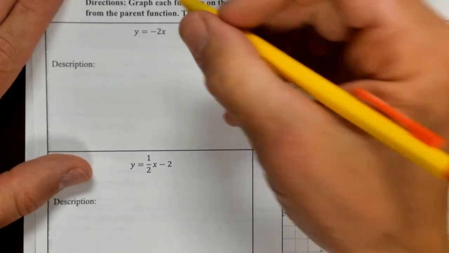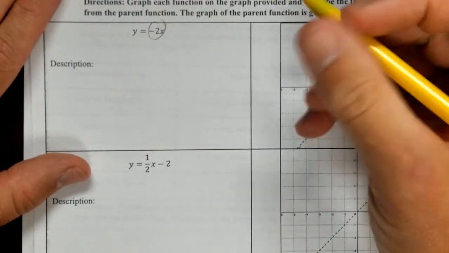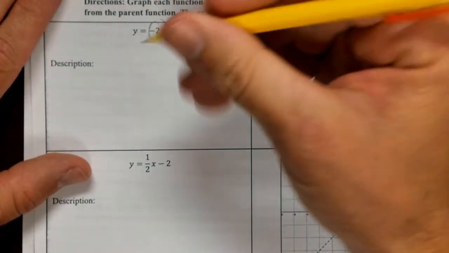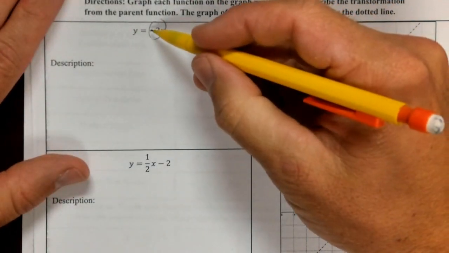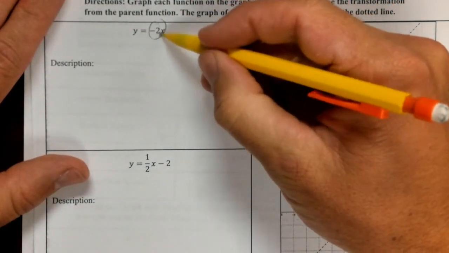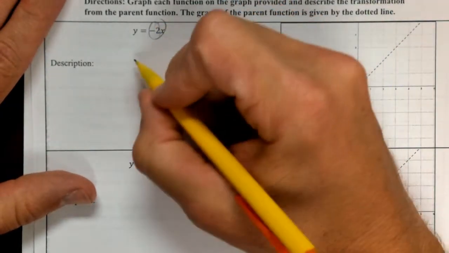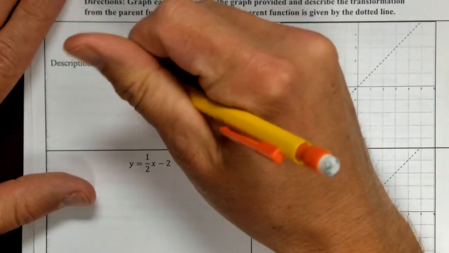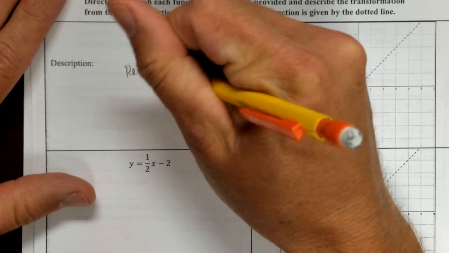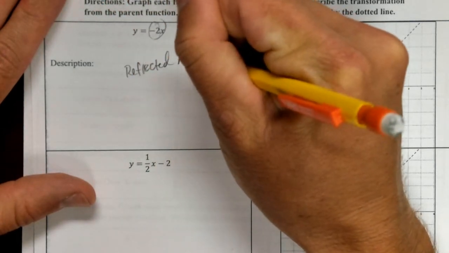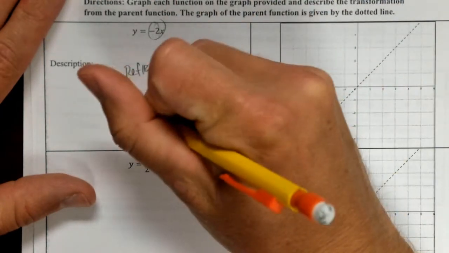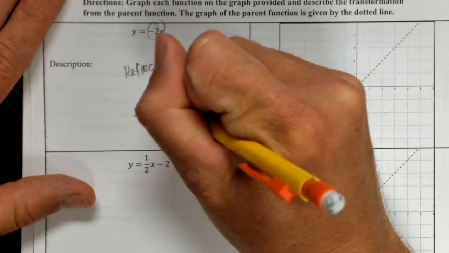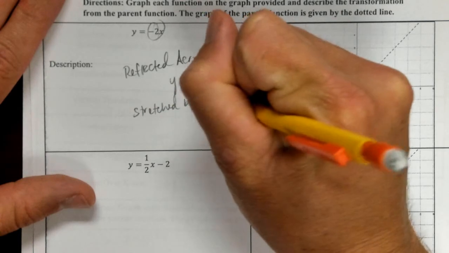Again, two transformations here. First off, the sign of my slope changed and the number of my slope changed. So what happened? We reflected across the y-axis and stretched by a factor of 2.